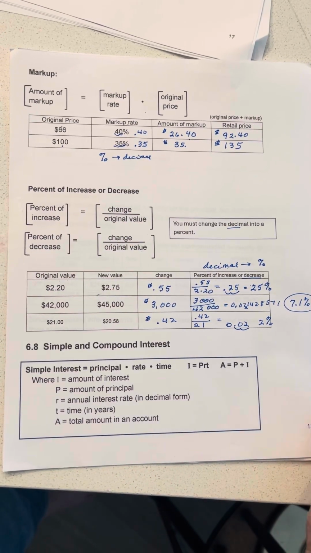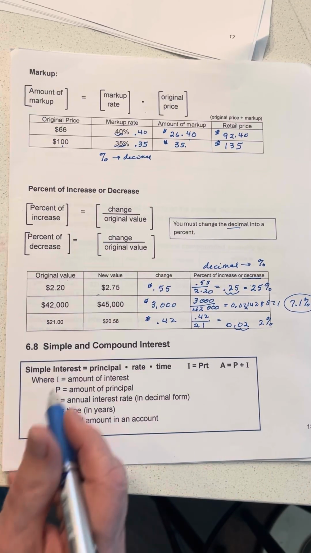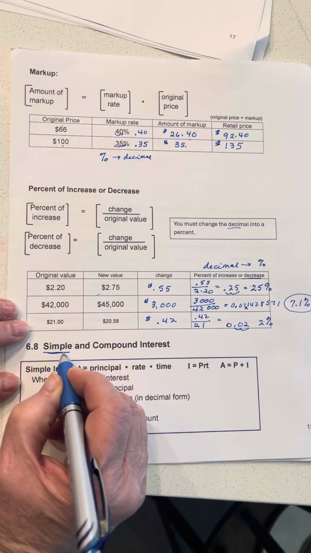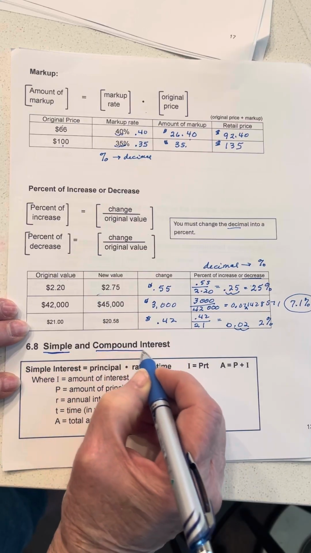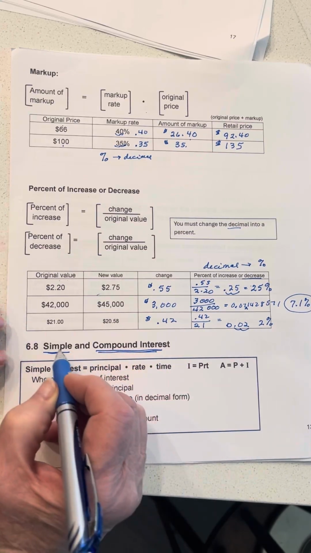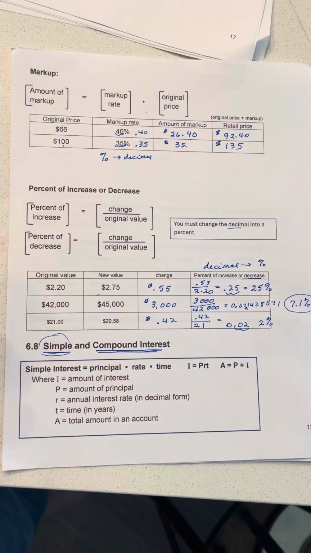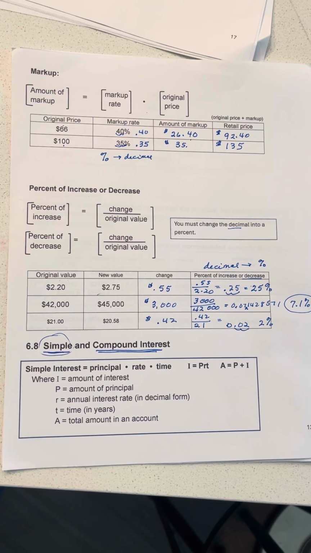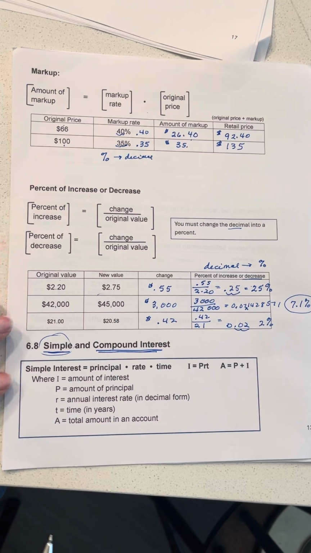6-8 is a lesson on interest. We're going to look at two kinds of interest: simple interest and compound interest. This one is pretty simple. Compound interest has a pretty complicated formula that you'll have to use and substitute values in for the different variables, and then work through that using the order of operations.